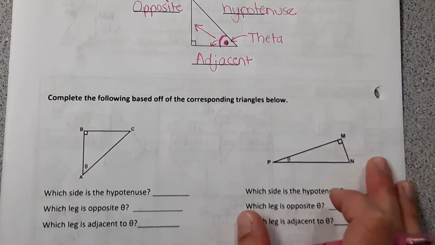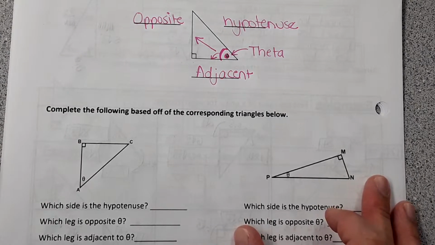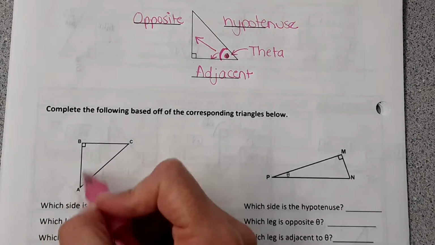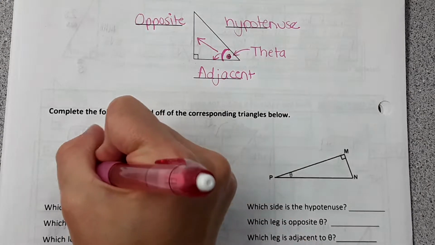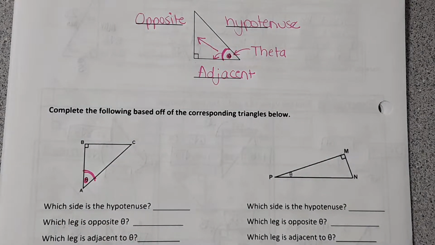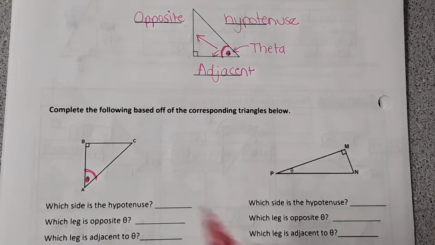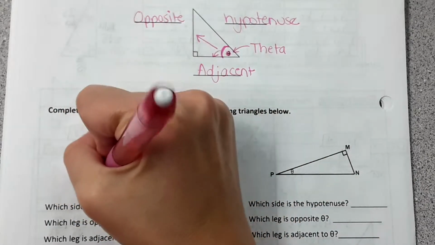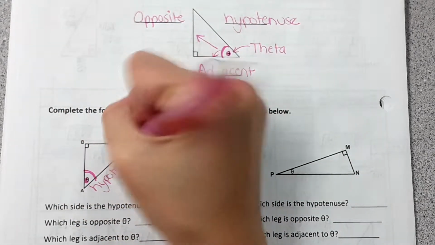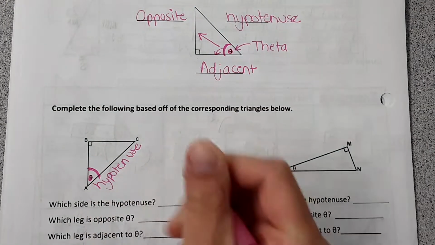Now complete the following based off of the corresponding triangles below. So we have this triangle right here, and it shows that theta symbol right here, so we're going to be focusing on angle A. Which side is the hypotenuse? Well, the hypotenuse is opposite the 90-degree angle, so this is your hypotenuse. And that is segment AC.